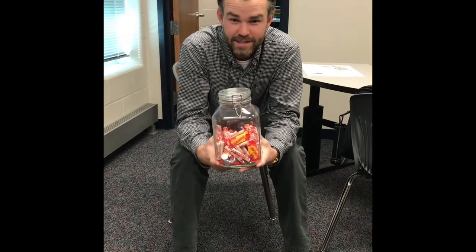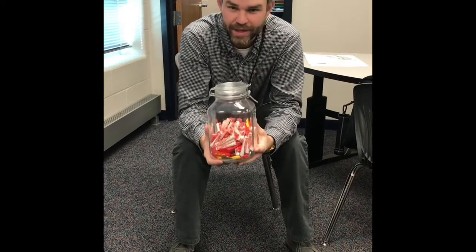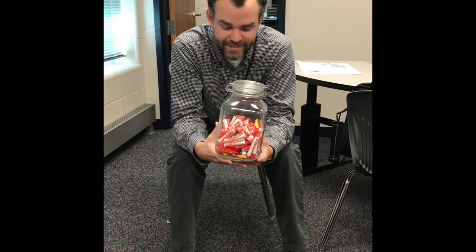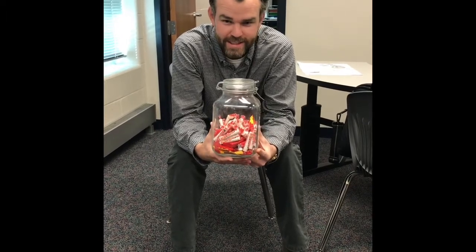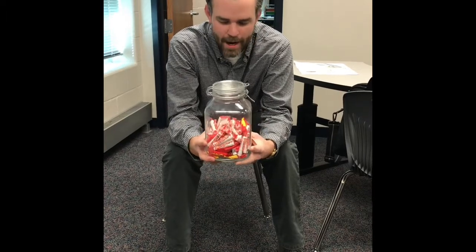Bams. Today we are going to see how much this candy jar weighs. Actually, I already know the answer to this. It is 6.7 pounds. 6 7/10 pounds for some of you that don't know.